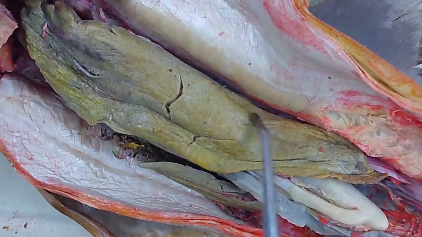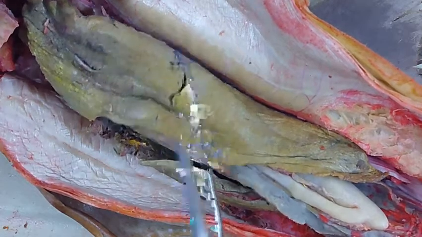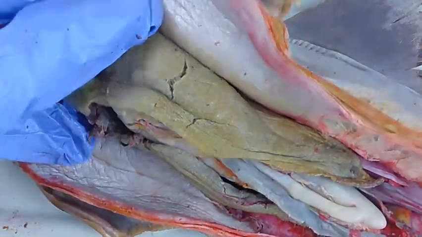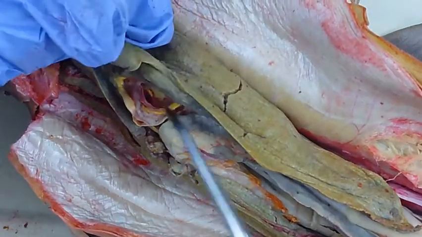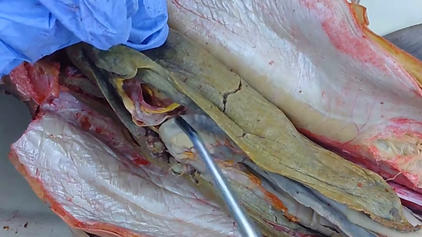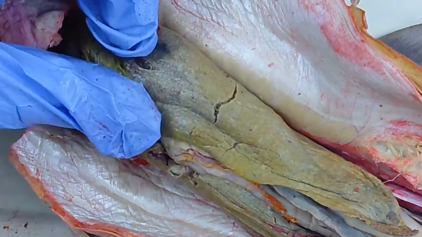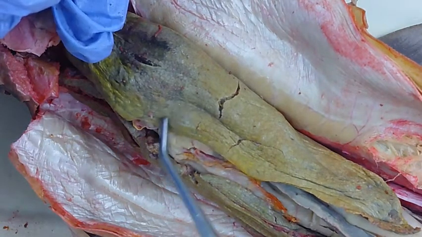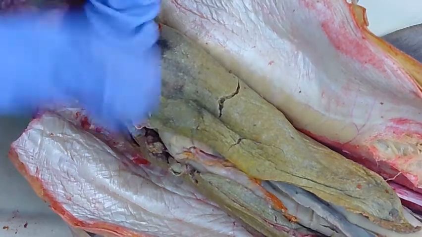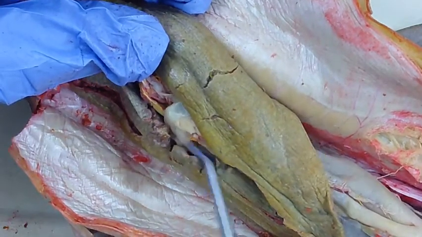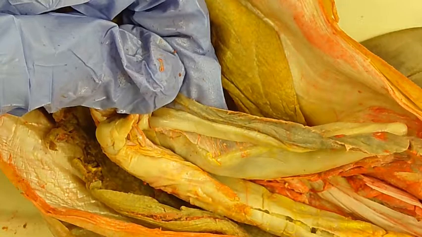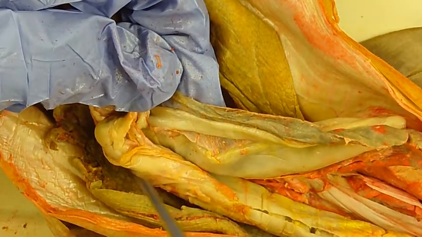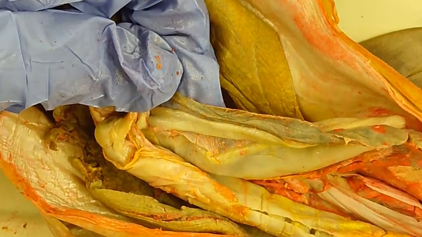Here is our liver, and this is a large derivative of the primitive gut. This is the left, right. Bile duct is here, and the bile is secreted by the liver and delivered to the gallbladder, and then the bile duct leads from the gallbladder to the duodenum. The pancreas empties into the duodenum, and it releases digestive enzymes and insulin.